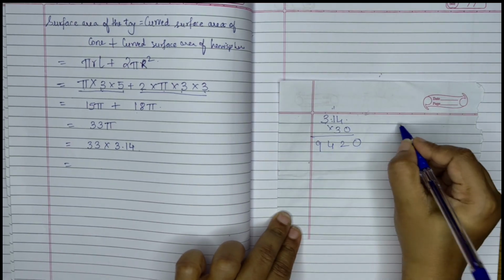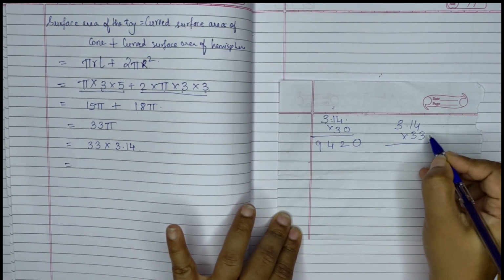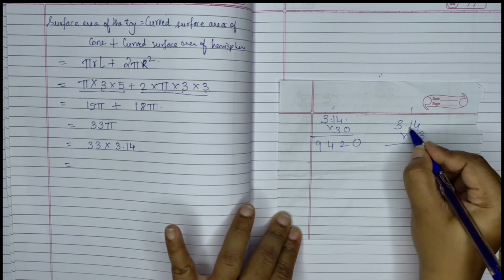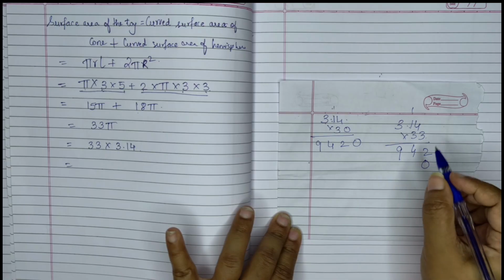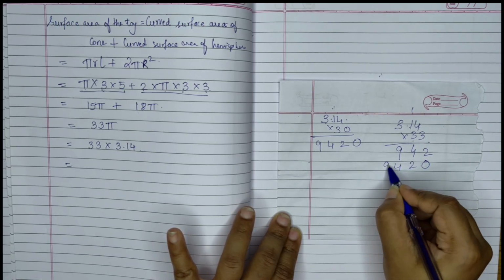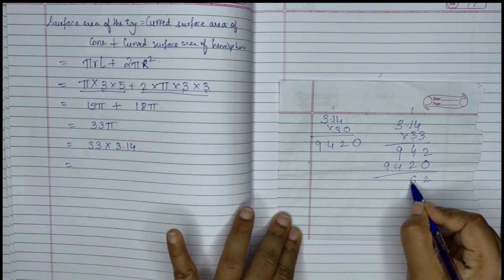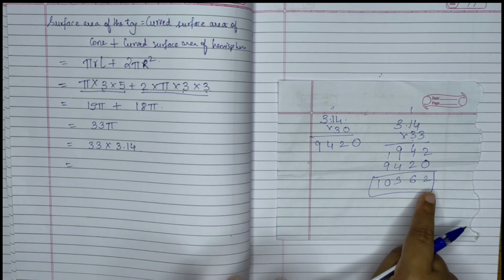See here, 3.14 multiplied by 33. 3 4s are 12, 3 1s are 3 plus 1 is 4, 3 3s are 9. Put a 0. Again the same digits will repeat. 2 4 9. So this is the answer you get, 10362.